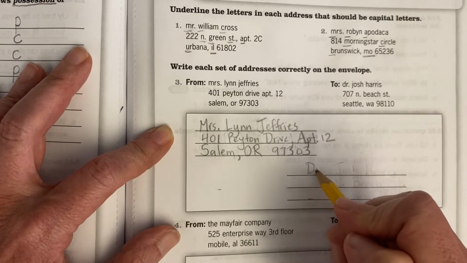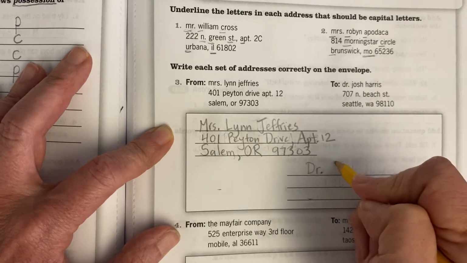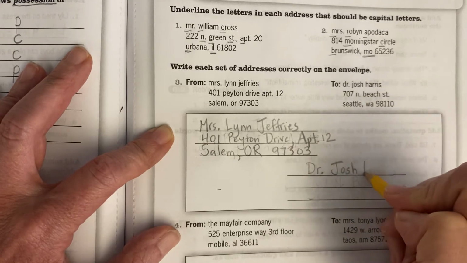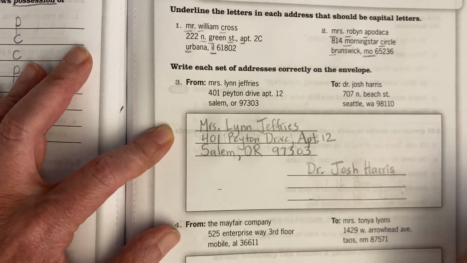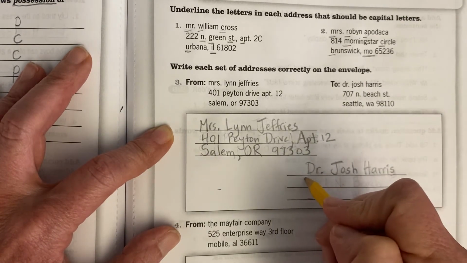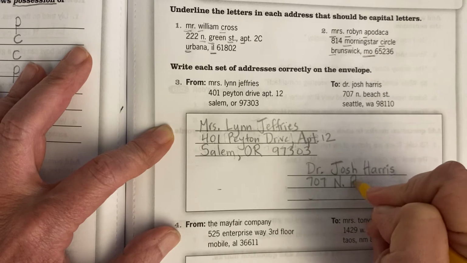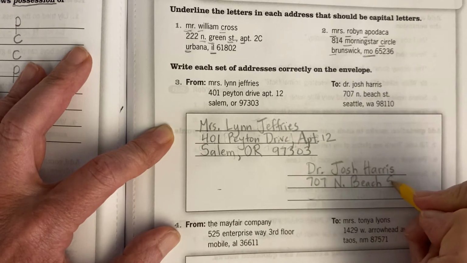So we have Dr. with a capital D, the abbreviation, Josh with a capital J, and Harris, his last name, with a capital H. Okay, then the street address is 707 North Beach Street. So we'll write 707, capital N for North, period, capital B for Beach, and capital S for Street, ST, period.